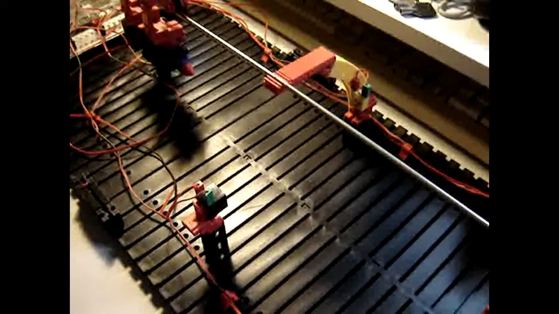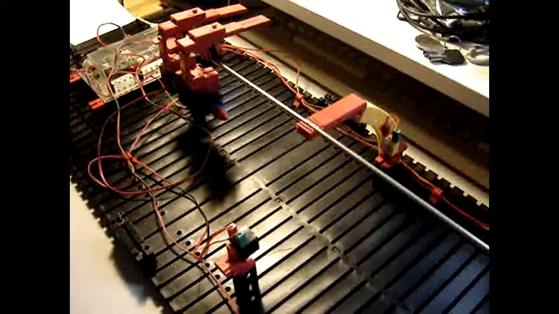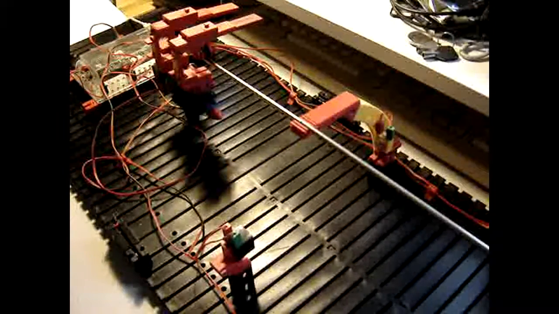However, the lamp is still burning while the carriage is there. So this is not entirely what I intended to do.